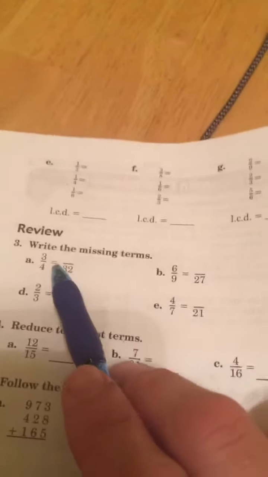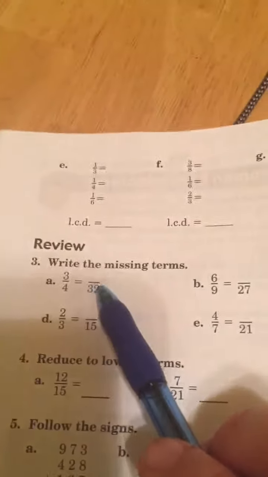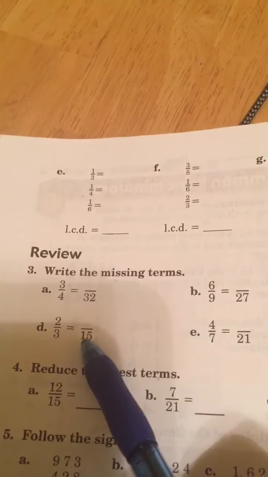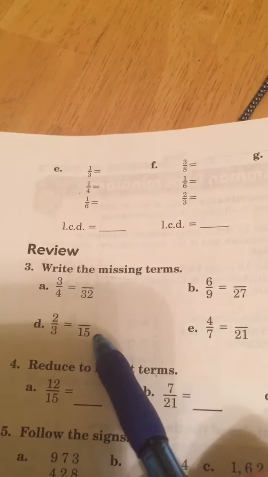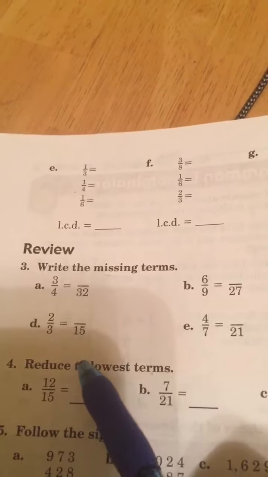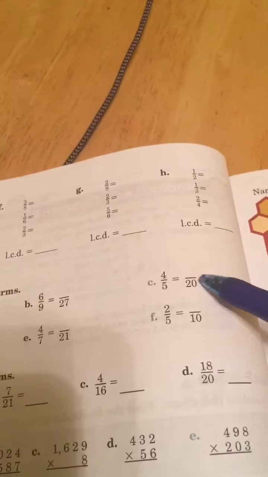So on here, that's what it's asking you to do. So I gave you the first one, which is 24. That's the answer for that one. But you got to do this one. How many times did it take to get to 15? And then as many times that it took to get there, you're going to multiply by 2. Same here and here and here and here.